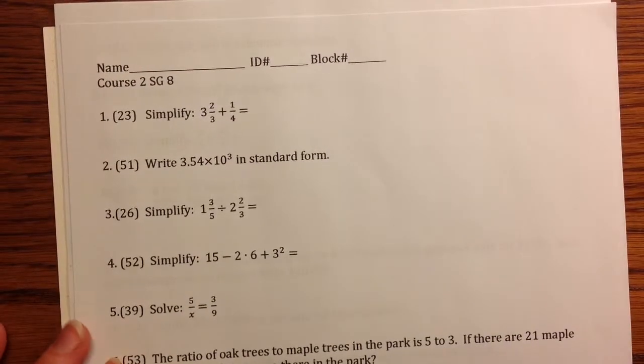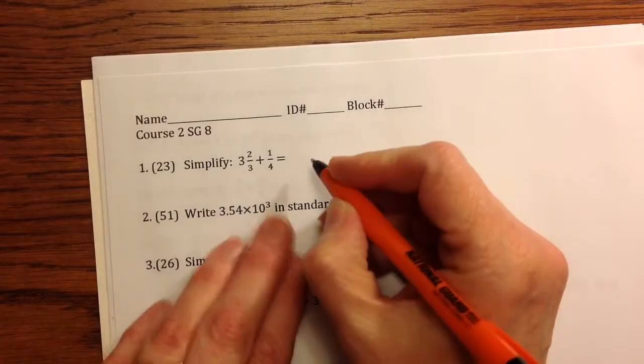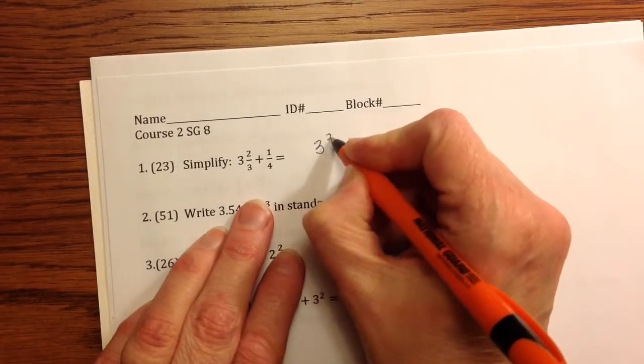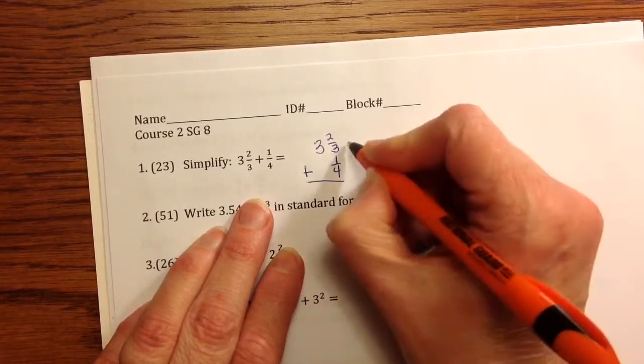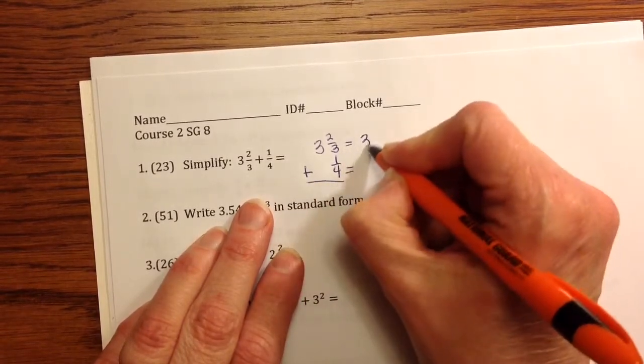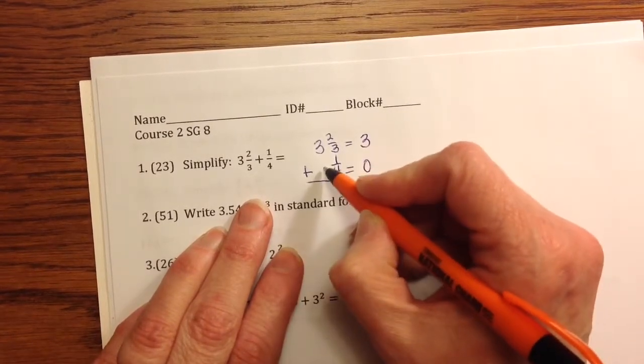Course 2, Study Guide 8, number 1, simplify 3 2/3 plus 1/4. I'm going to write them up and down. The first thing I need to do is get common denominators. I'm going to bring my 3 over, and you could even bring a 0 over here if you wanted to, because there isn't a number here.